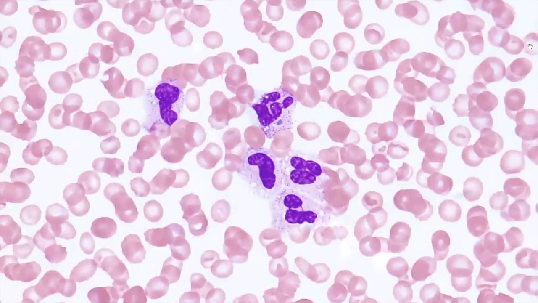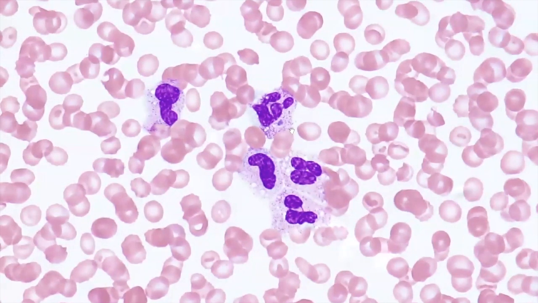Here's another example with one neutrophil showing intracytoplasmic organisms and the remainder of the neutrophils showing toxic vacuolization, a key finding in anaplasmosis.